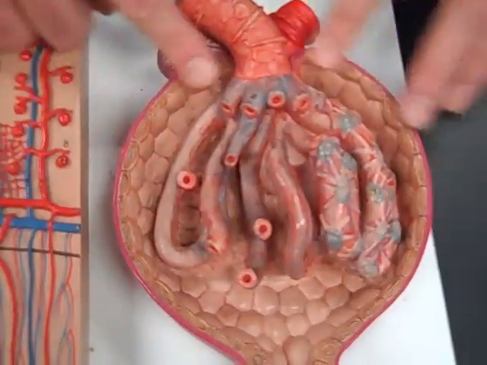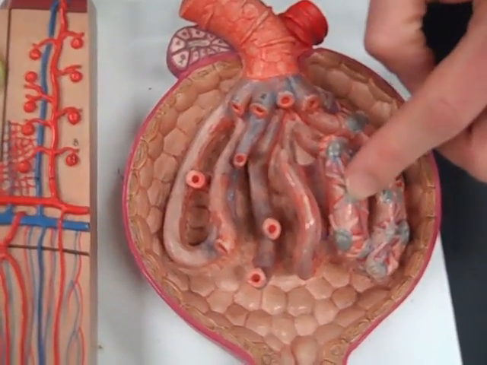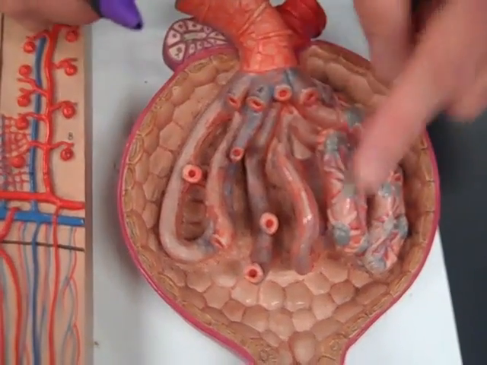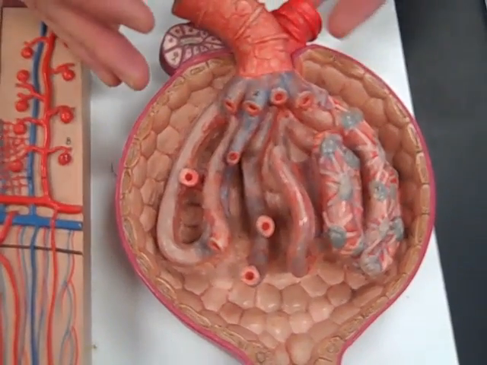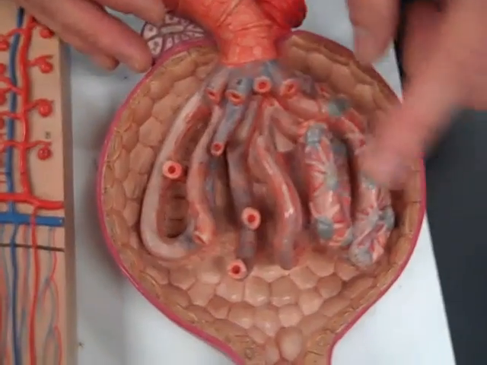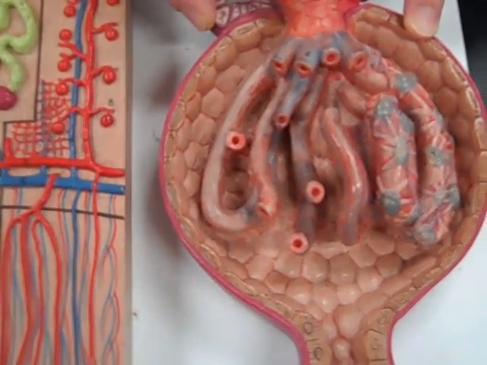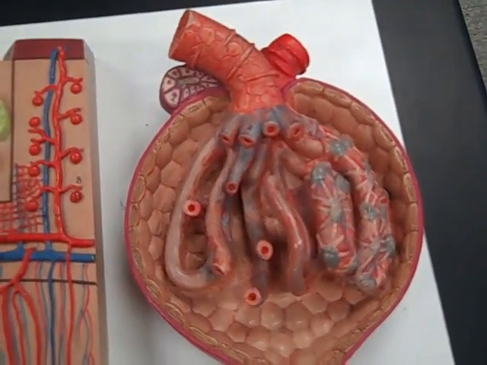So we have the parietal layer out here, but then on the capillaries themselves, and they're really on both sides, it's just they took them off over here. On the capillaries themselves, we find the visceral glomerular capsule, and it's made up of these cells called podocytes. And I think that's pretty much it for this model.